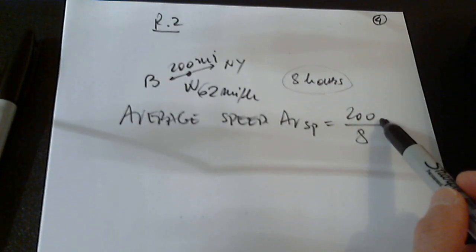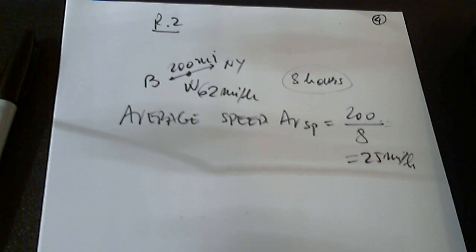And this were 200 miles. So the average speed, can anyone divide for us 200 by 8 and tell us what you get? What was my average speed? 200 divided by 8. 25. Very good. So 25. As I said, very slow. That was my average speed.